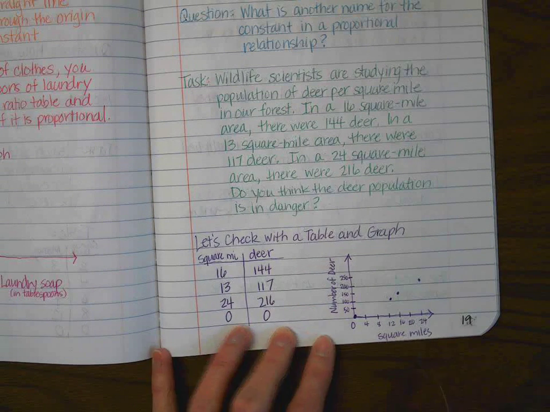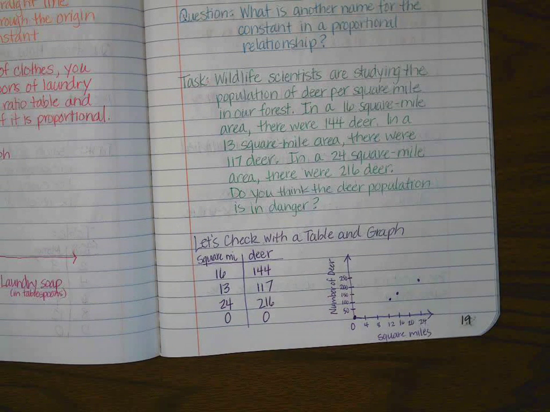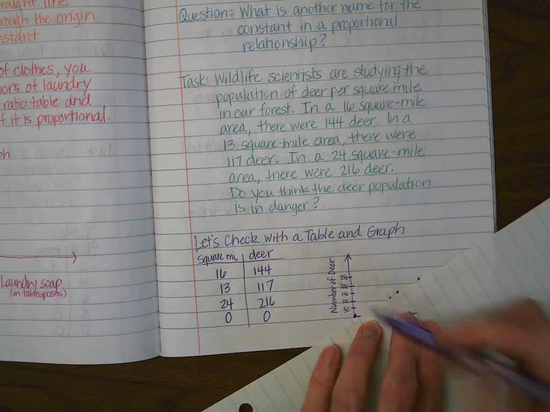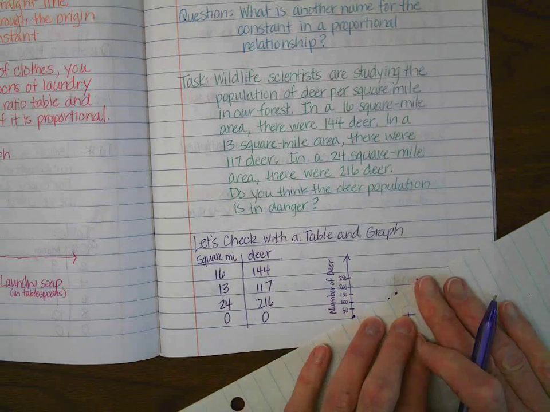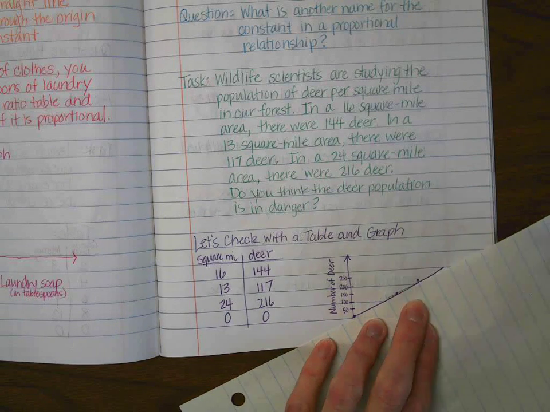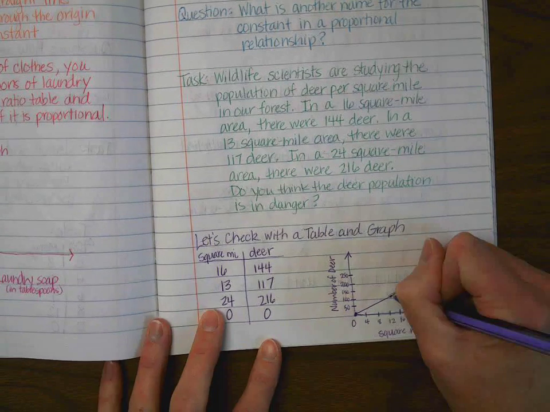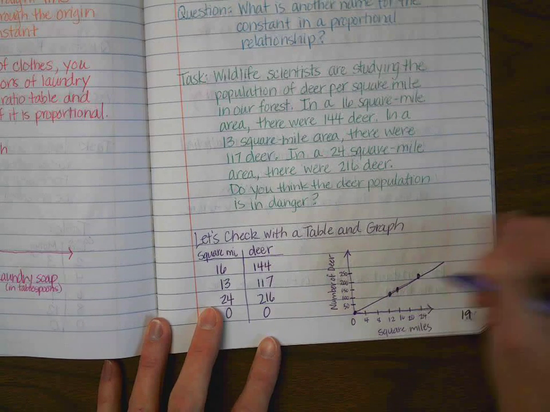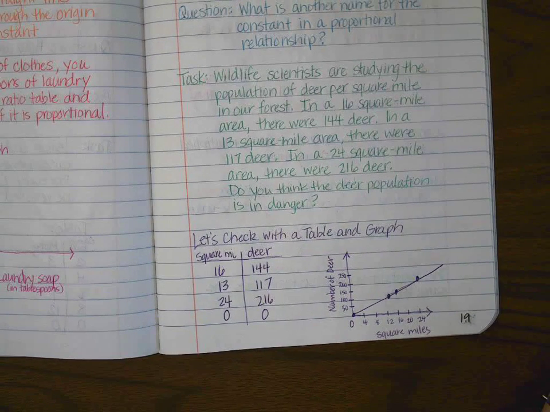Then what we have to do is see if that looks like a proportional relationship. So we're going to connect our dots as close as we can, right? See what we can do. Straight line. And remember, if it was exactly drawn on graph paper, it would probably look pretty similar to that.